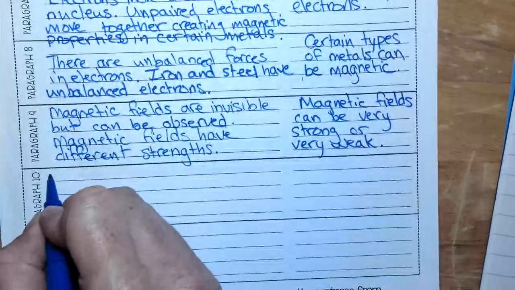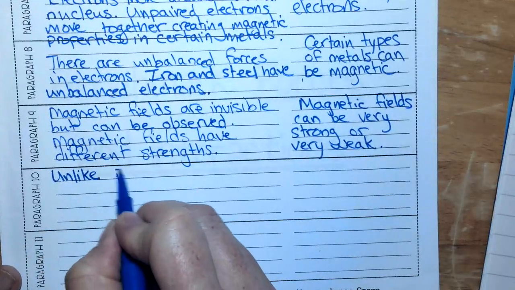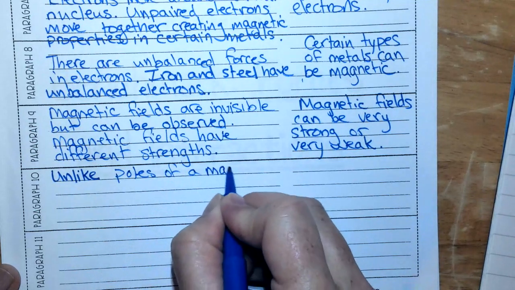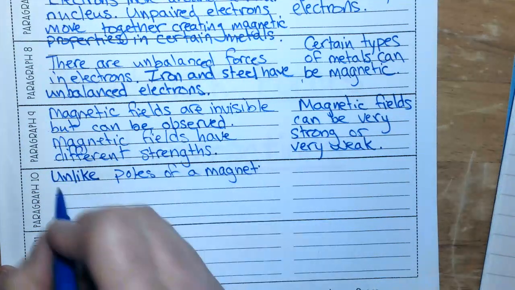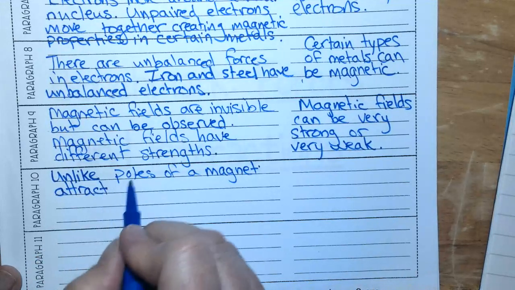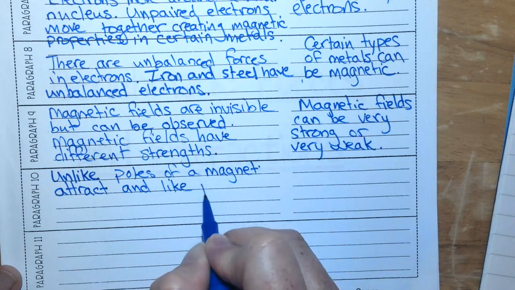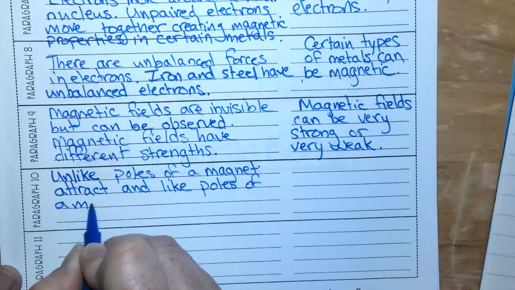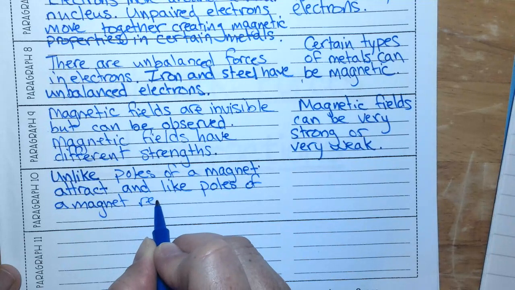So let's do: the unlike poles of a magnet attract and like poles of a magnet repel or push away.